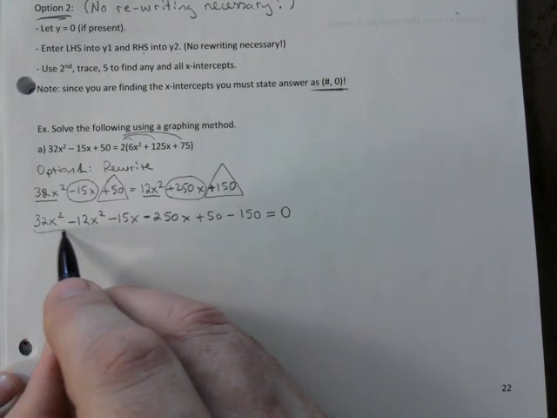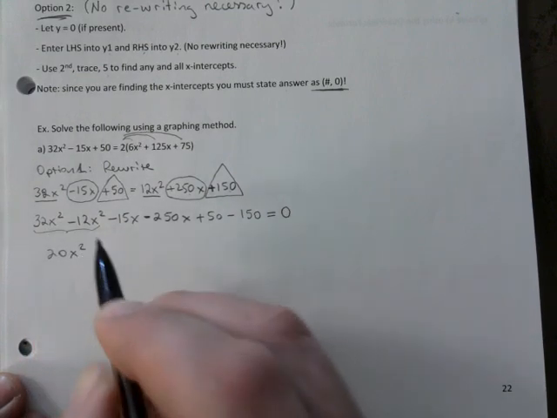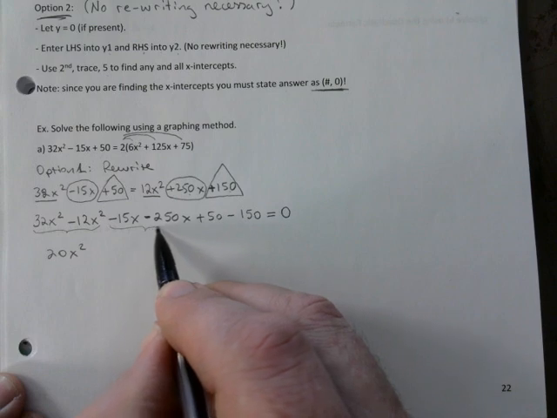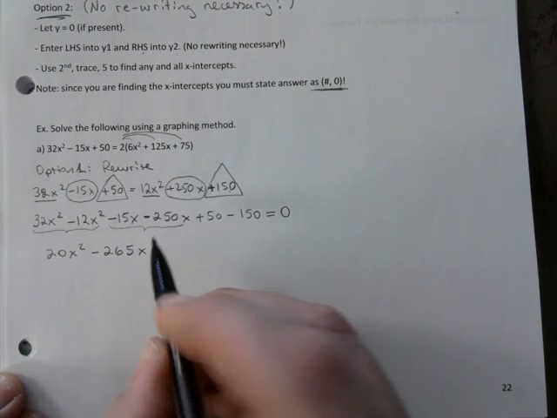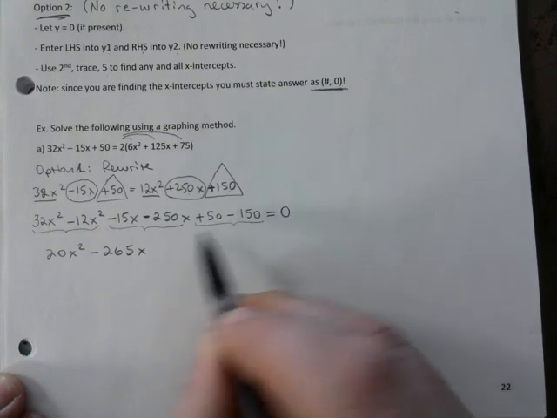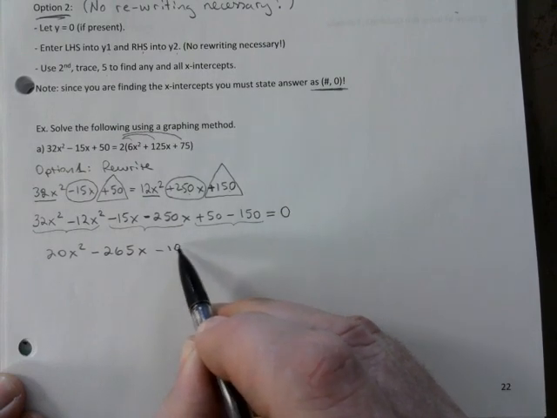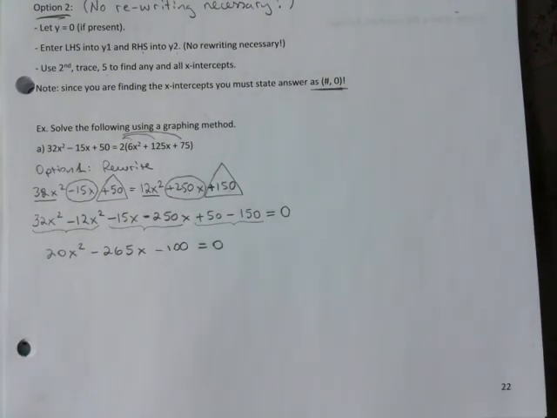Okay, so we combine these. We get 20x squared. We combine these. We get negative 265x. And we combine the constants, and that gives me negative 100 equals to 0. Could we use the quadratic formula right now? We could, but right now I'm focusing on graphing method, okay?